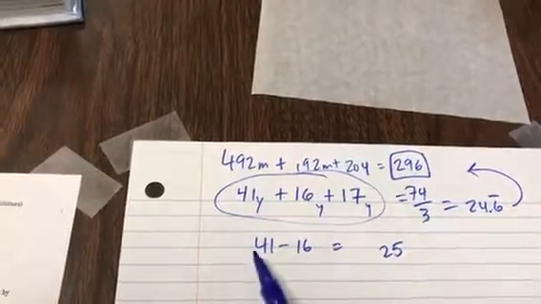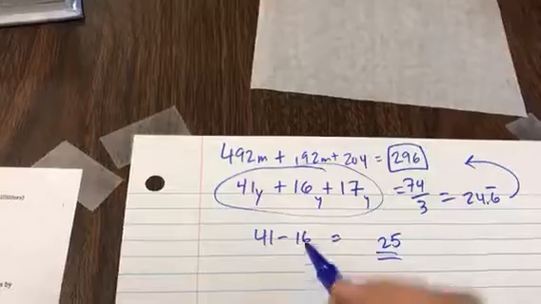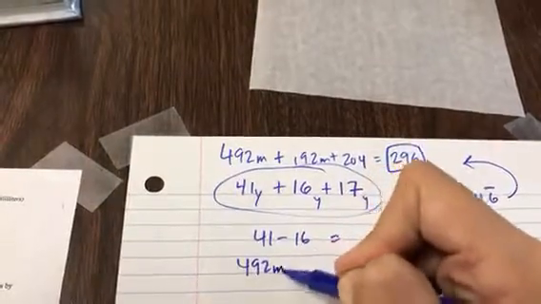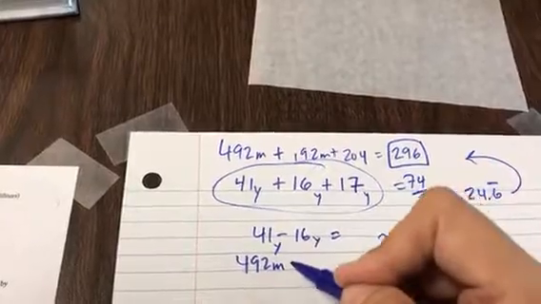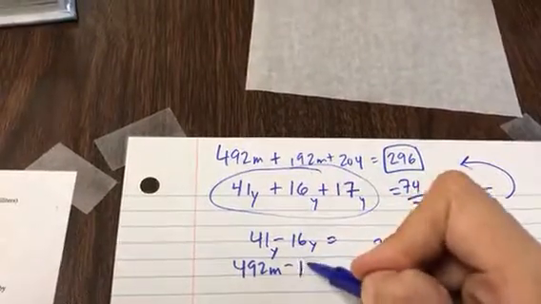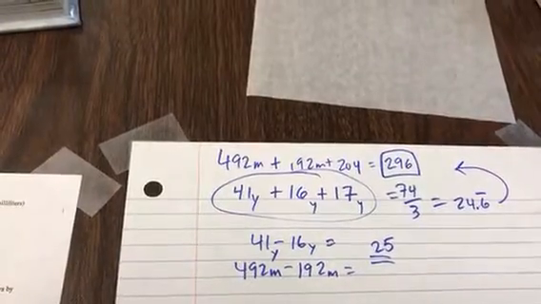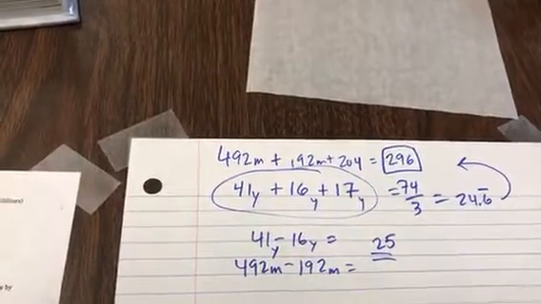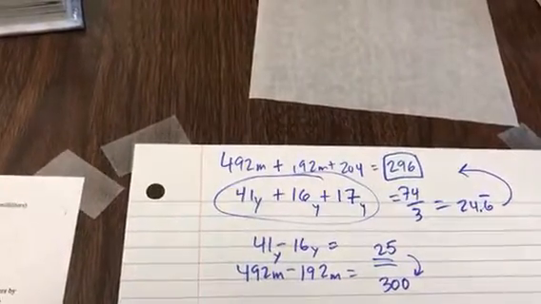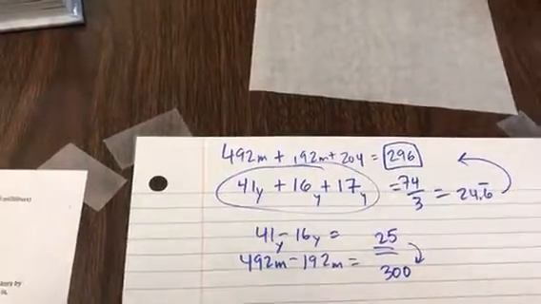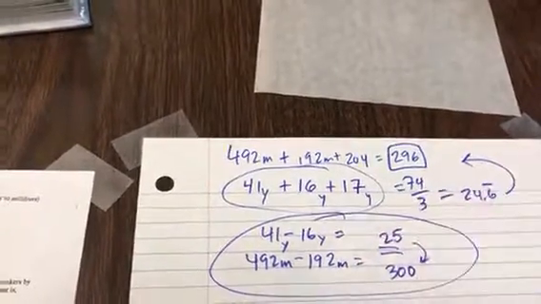Now, let's see if the spread would change by multiplying, right? I'm 41 years old, that's still 492 months, and 16 years is still 192. So the range of our months would be 492 minus 192, which is 300, and I bet 25 times 12 is 300. Yeah, so when we multiply, it totally changes the spread.